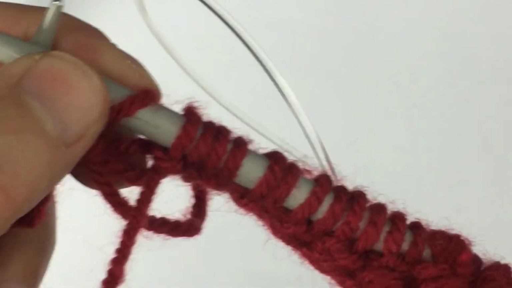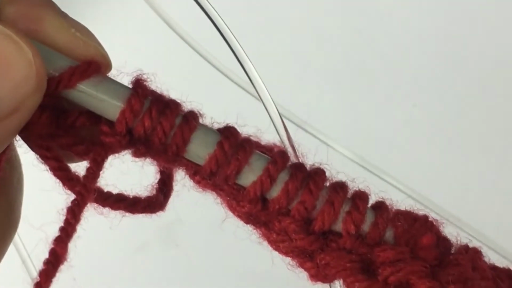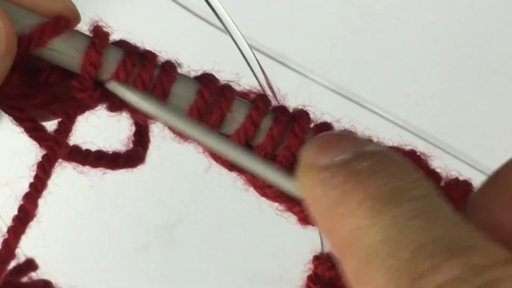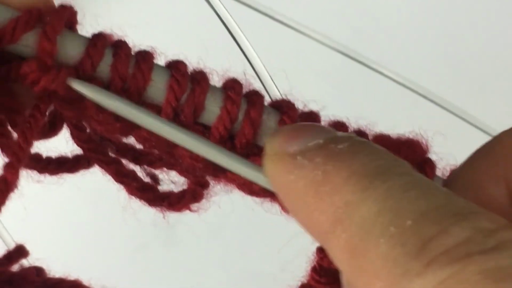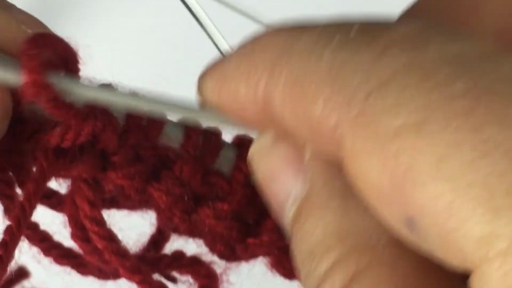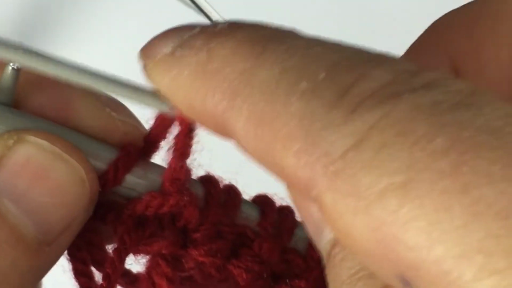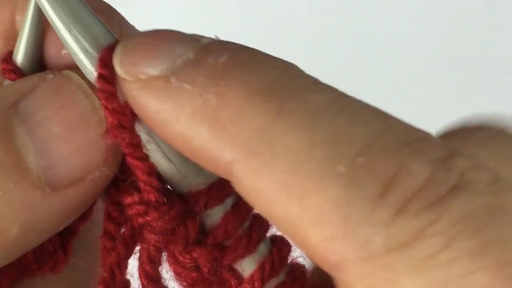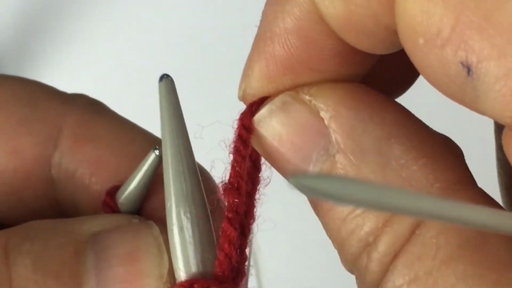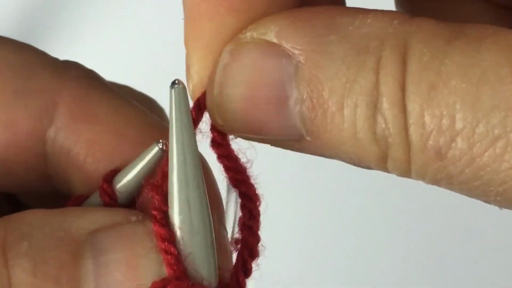stitch, which is the last stitch on my right needle. I'm going to pull it up and I'm going to create a big loop, which I'm going to pass onto my right needle.